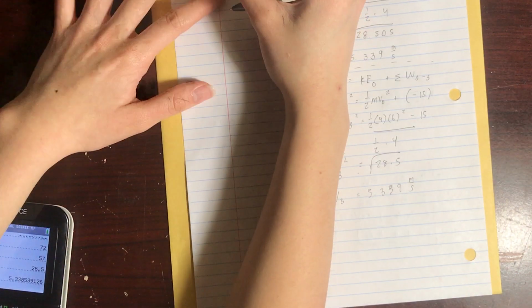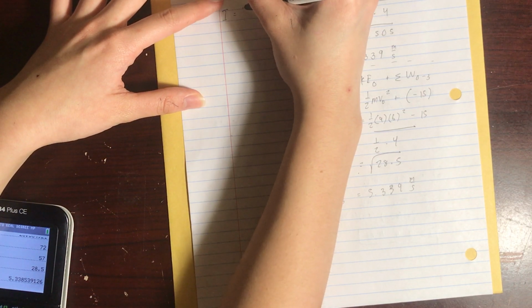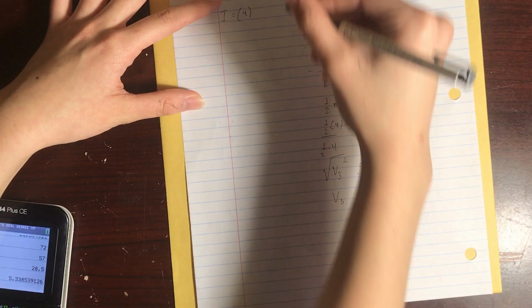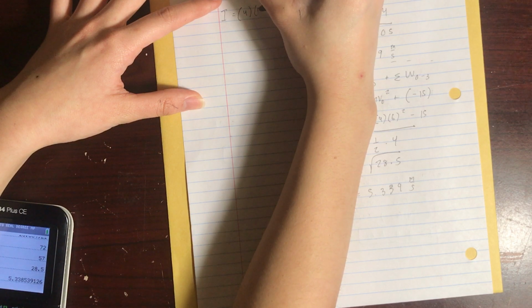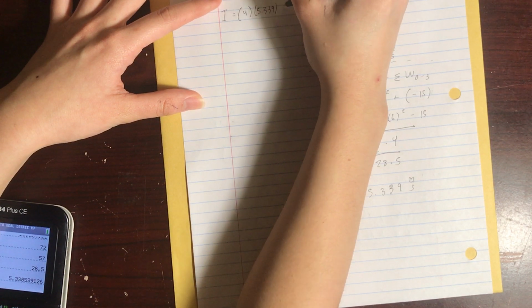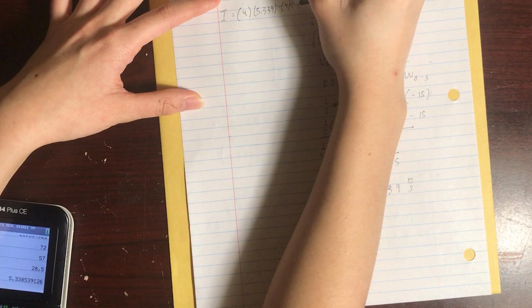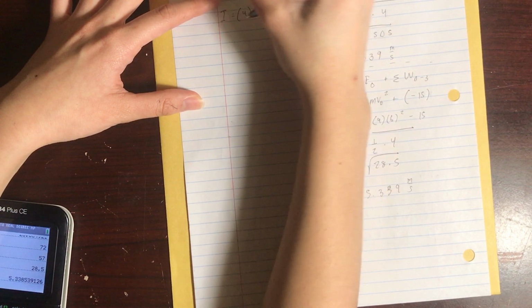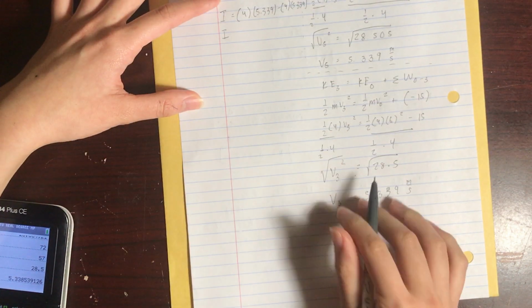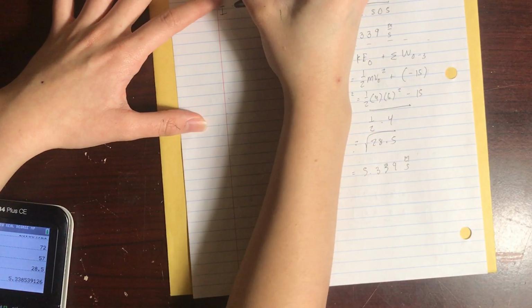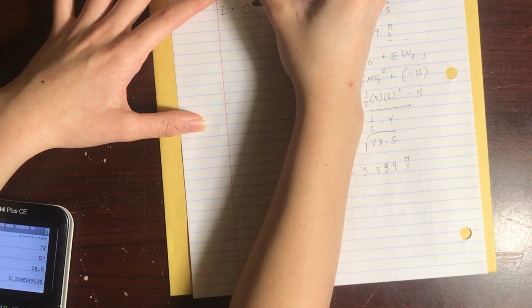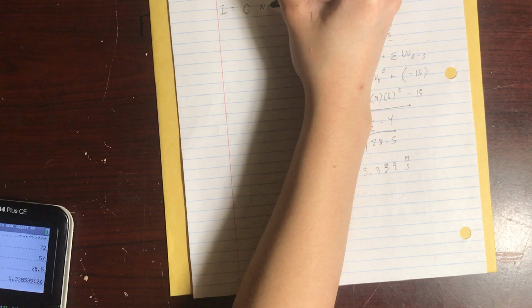We can plug it into here. So we have impulse equals mass is 4, velocity at 5 equals 5.339 minus mass is 4, velocity at 3 is also 5.339. So we have impulse from 3 to 5, the block experiences is 0 newtons per meters.